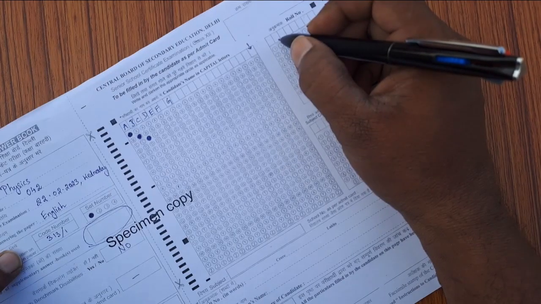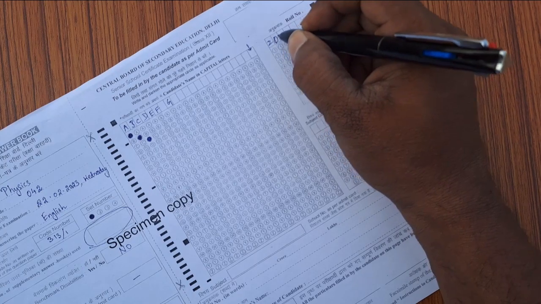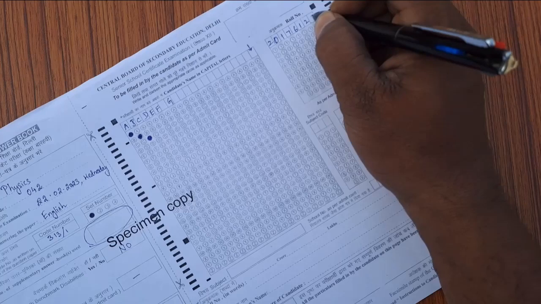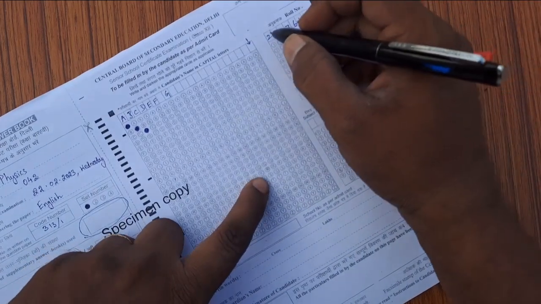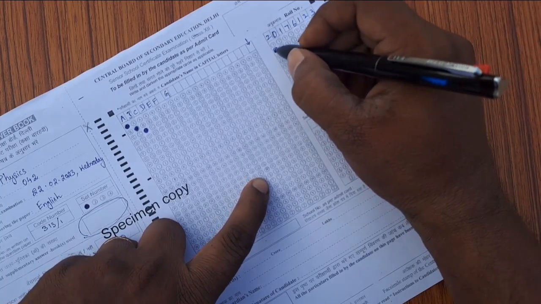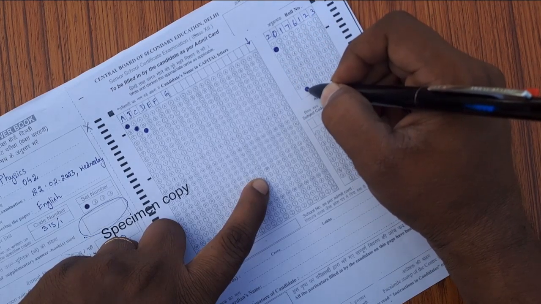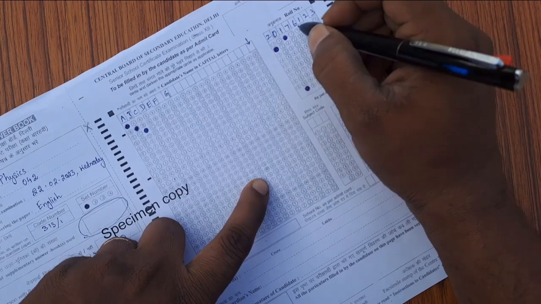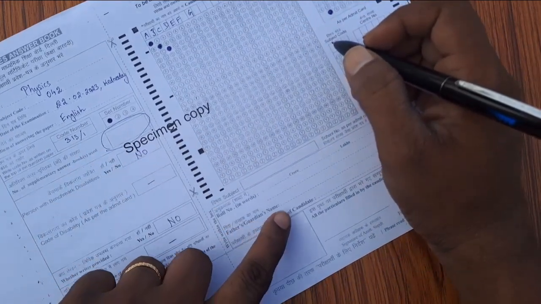Comes roll number. Say for example, your roll number is 20176123. Just for example, I am giving a number like this. Then as usual, below 2 you have to shade 2, below 0 you have to shade 0. Ensure that you shade the circle completely. You shade the circle completely like this. 2 0 1 7 6 1 2 3. All these digits have to be shaded completely.